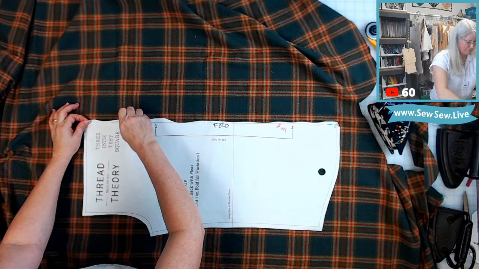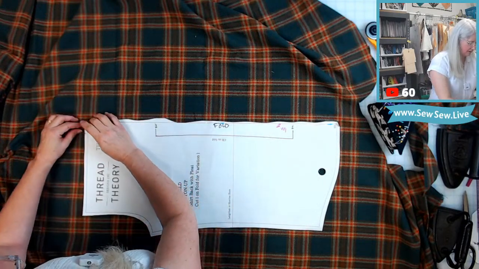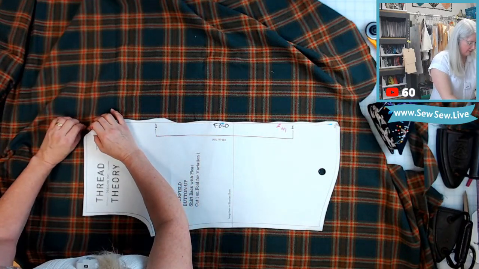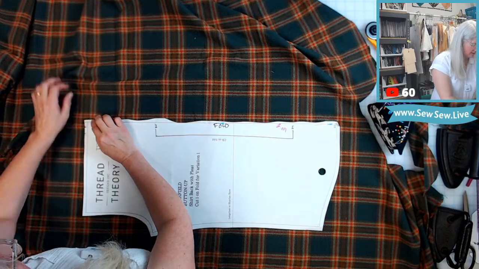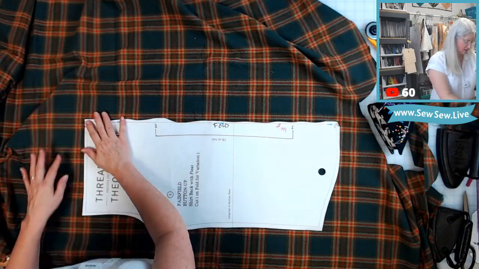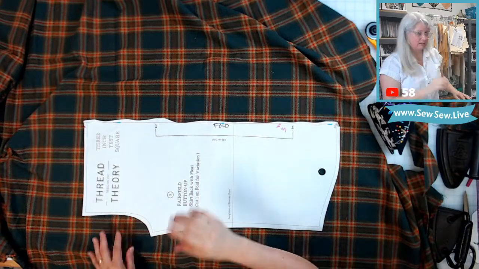So, all right. Is this really going to pleat the way I think? If I go like this, is it really going to, yeah, I think that should. Something funny happens with plaids and pleats sometimes. I can't think of what it is.